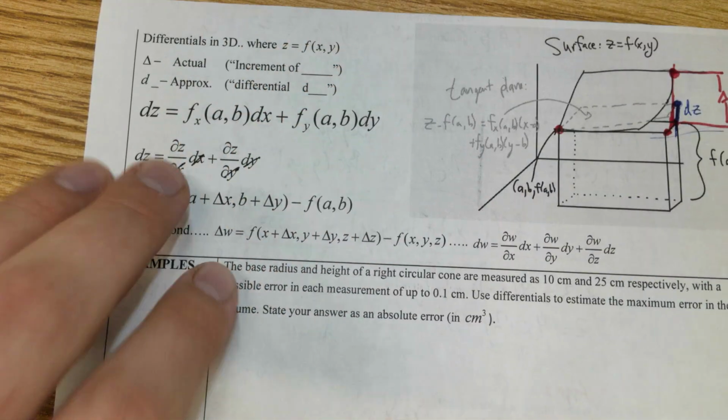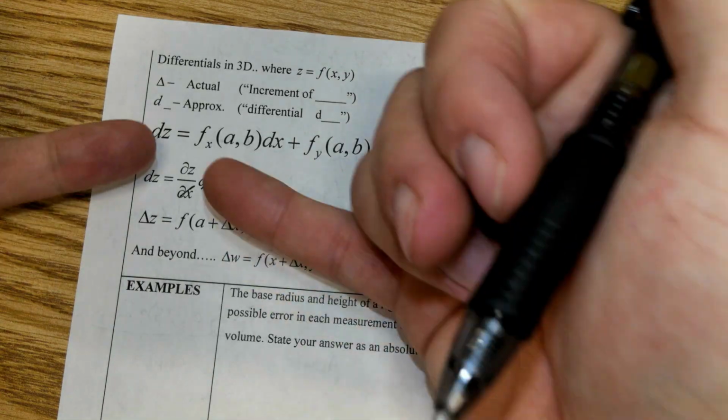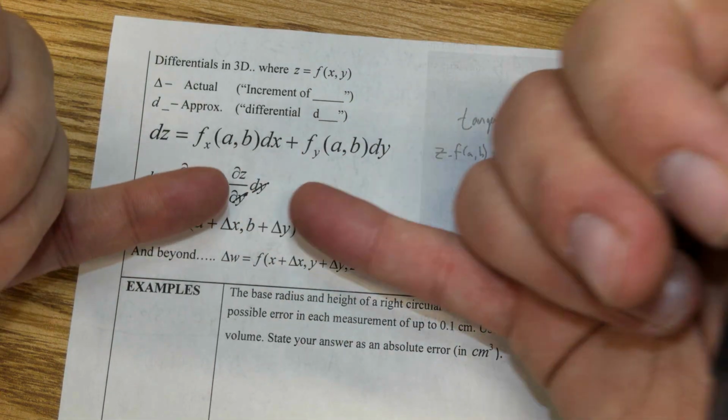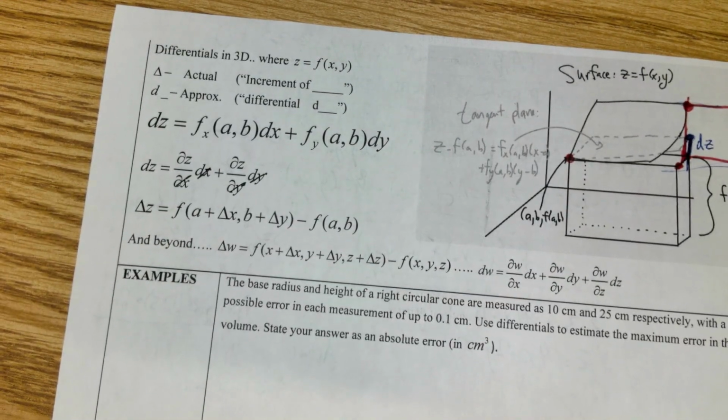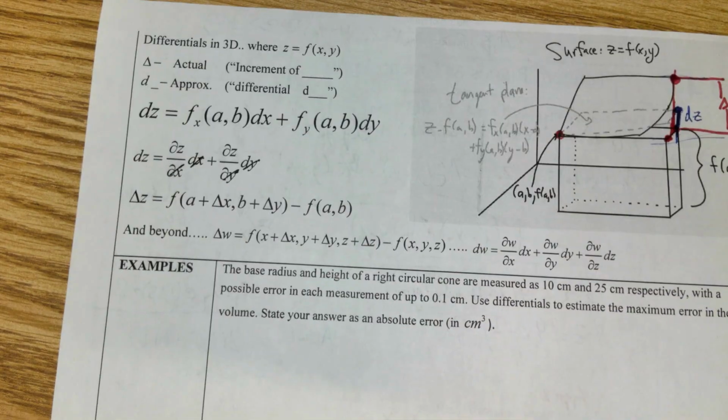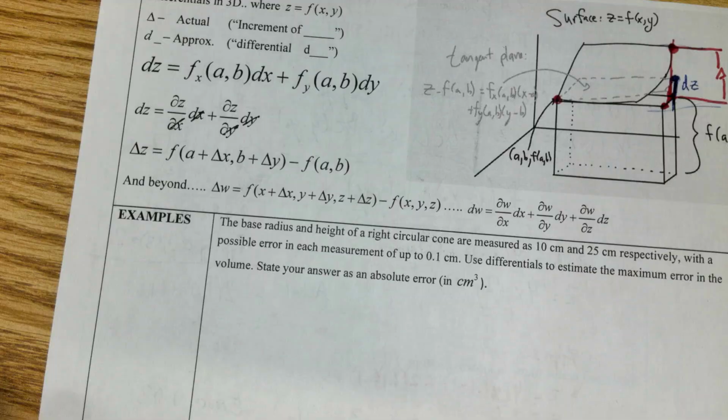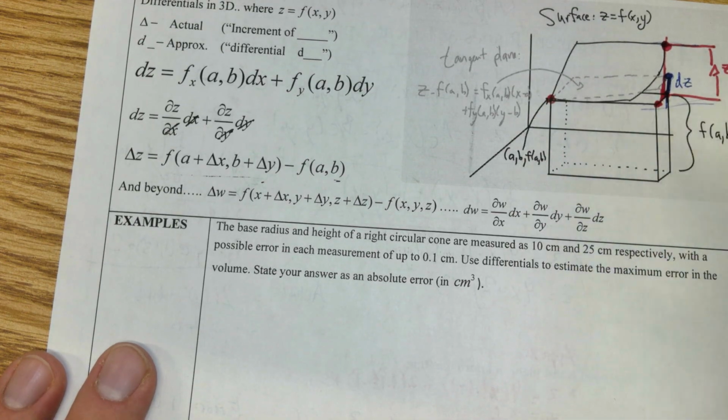These will essentially eliminate, leaving me just the change that's due to the x and just the change that's due to the y. And since nothing else enacts change, I will have my total change. My delta is the end point minus the beginning point.